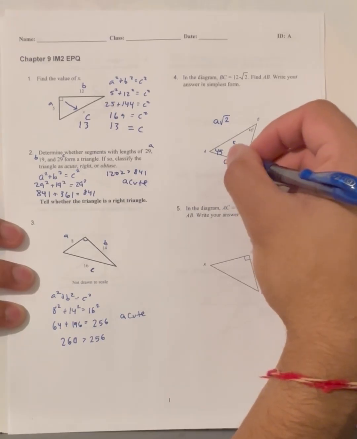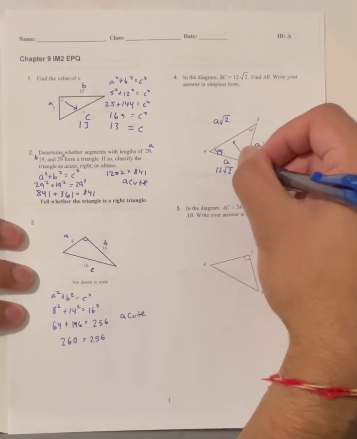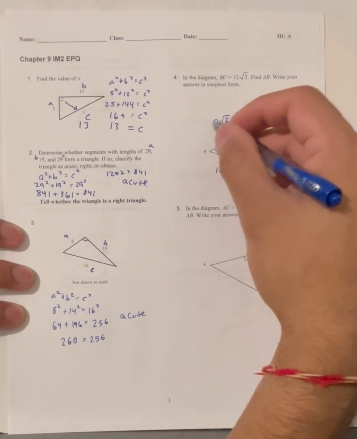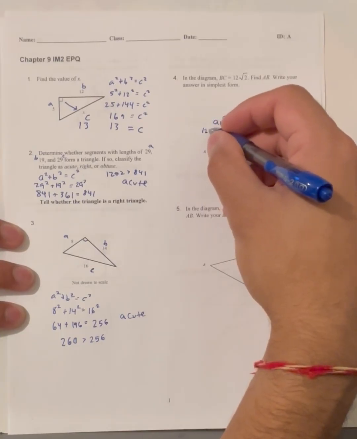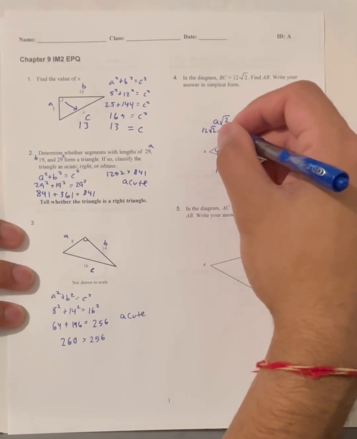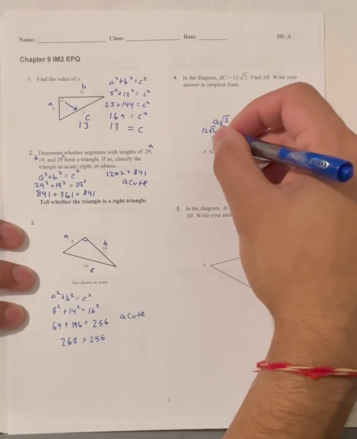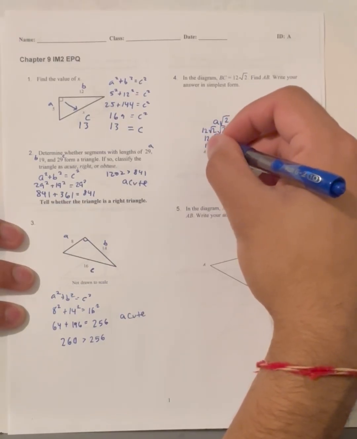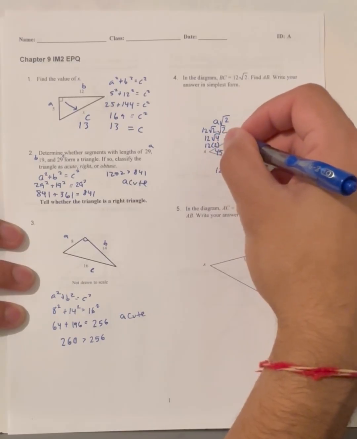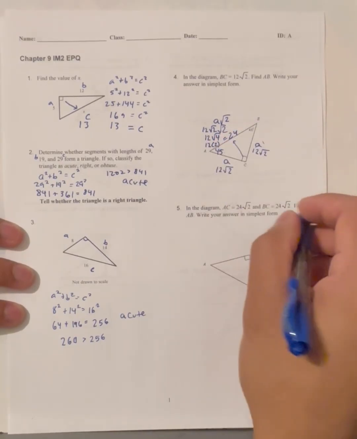Okay, so if a is 12 root 2 there, then a is also 12 root 2 here. Okay, and if a is 12 root 2 here, then a root 2 makes 12 root 2 for the a, and then root 2 from that part. Okay, so root 2 times root 2 is root 4. So we have 12 times root 4. Root 4 is 2, so 12 times 2, and 12 times 2 is 24. So this side is 24.